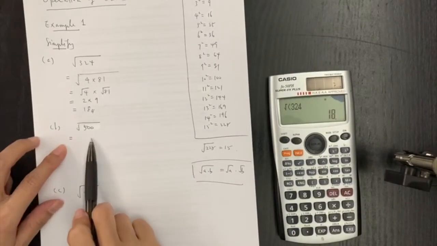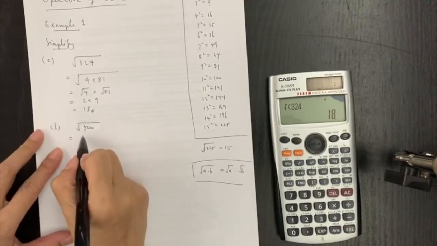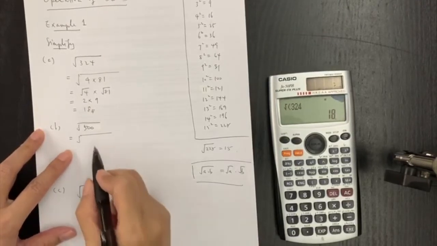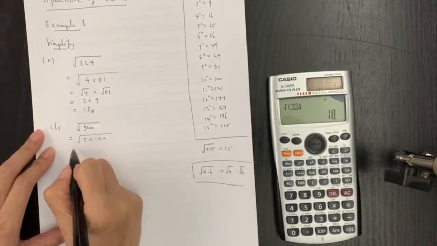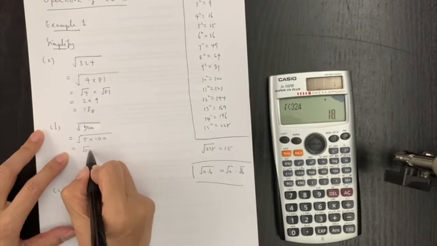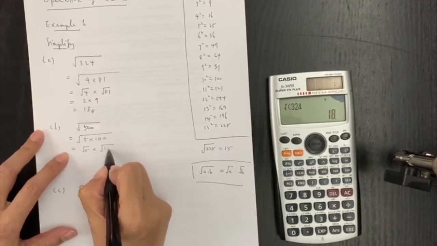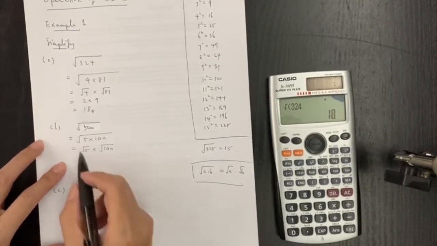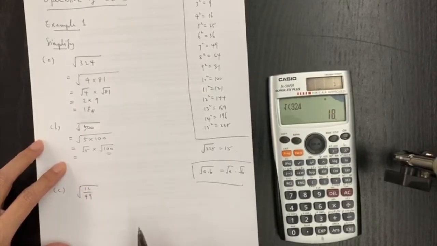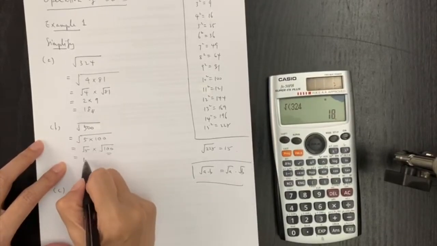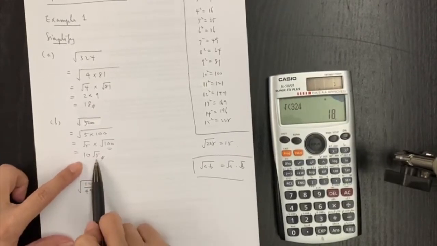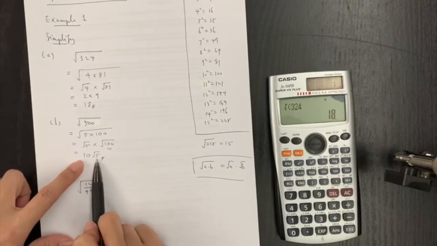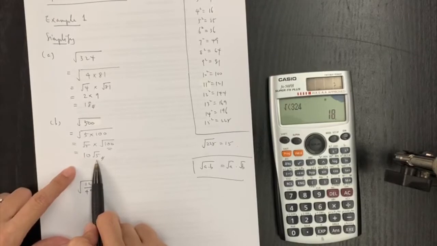Okay, so next we have the square root of 500. Let's take a look at the factors for that. 500 is equal to 5 times 100. Then we can split this, so that will be root 5 times root 100. So therefore, what is root 100? Which is 10. So the final answer is 10 times root 5. We have no exact answer for root 5, so sometimes we just need to leave the answer in surd form. Okay, so this is B.